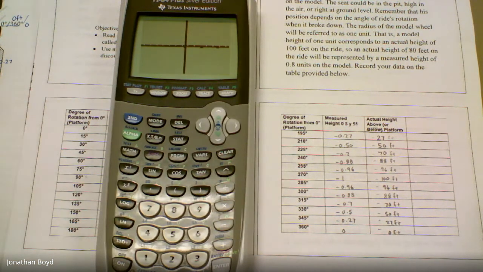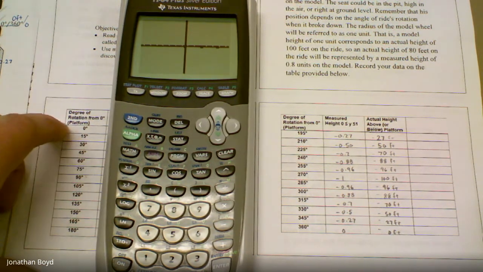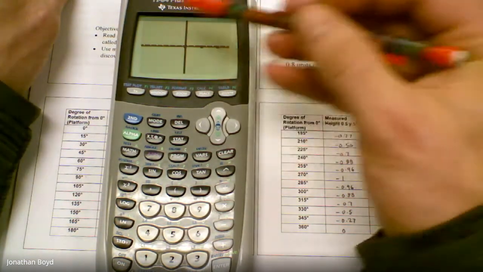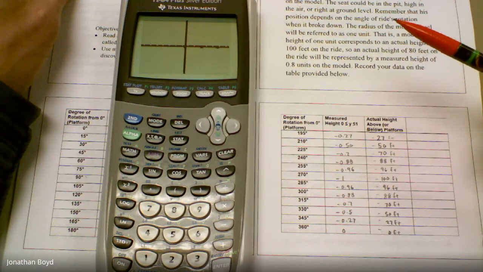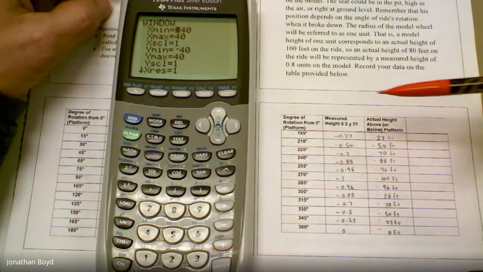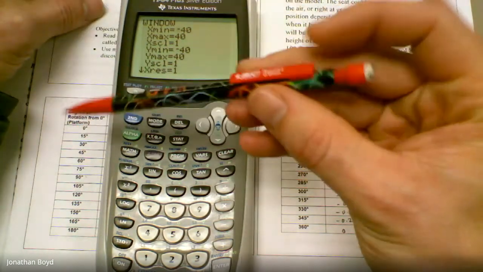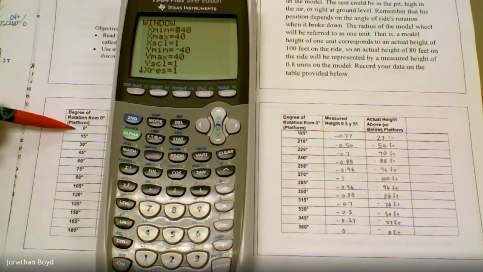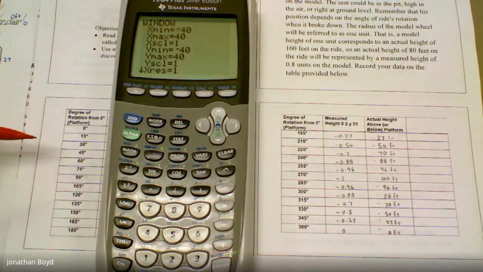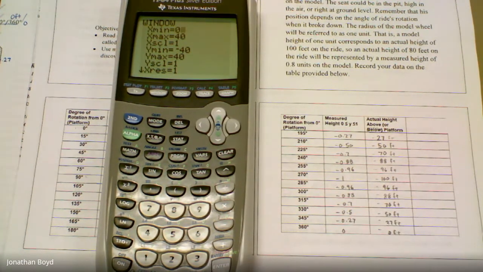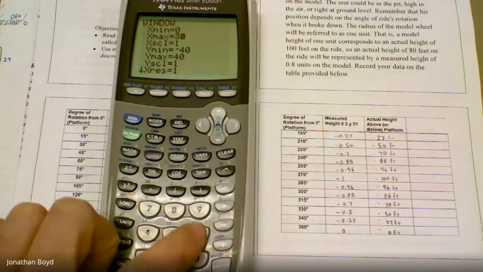Now your graph will probably end up looking like this. You're like, what is that? It doesn't really do anything. Well, the other thing we have to do is adjust our window. We want to make our window so that we can see all those points we just put on there. So you need to go to window. Think about our X minimum: what's the smallest degree on our table? We had 0, and it went from 0 all the way to 360. So our X min is going to be 0. Our X max is going to be 360.